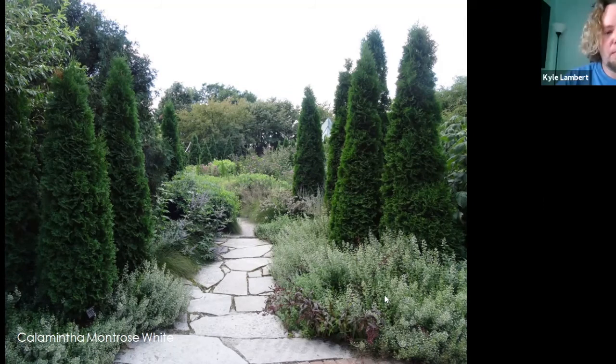Okay, so then one of my favorites is Calamintha Montrose White, which is kind of the frothy plant in the foreground. It just blooms and blooms. It starts in June and goes all the way through October. Just a great plant for full sun, 18 to 24 inches tall, makes a nice kind of mound on its own. These are planted closer together, so you don't actually see the mounded shape.